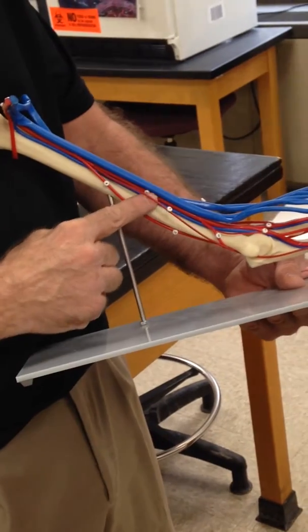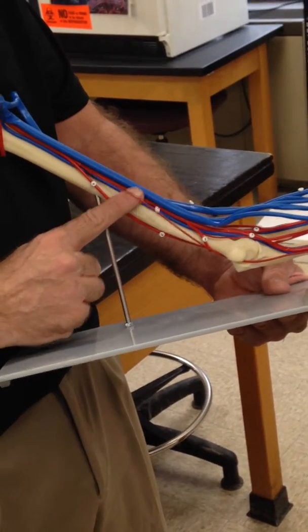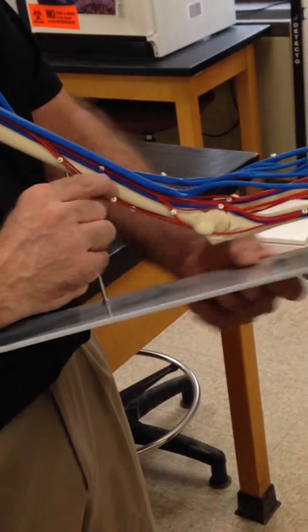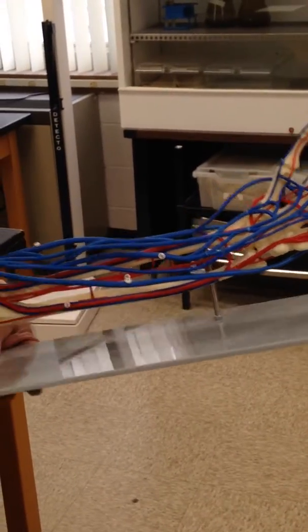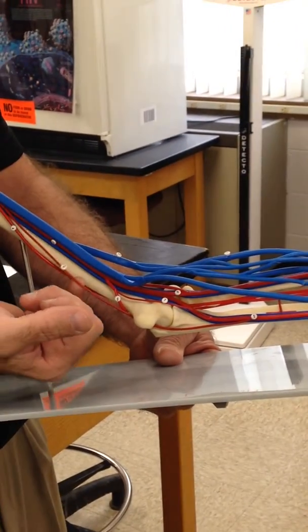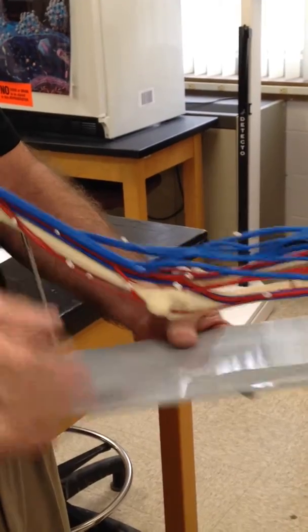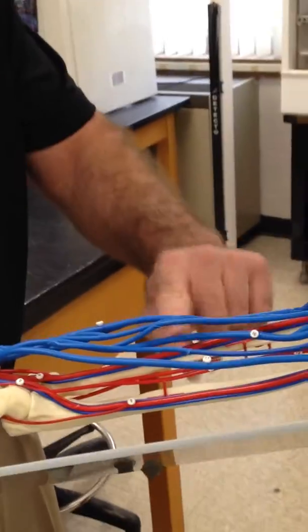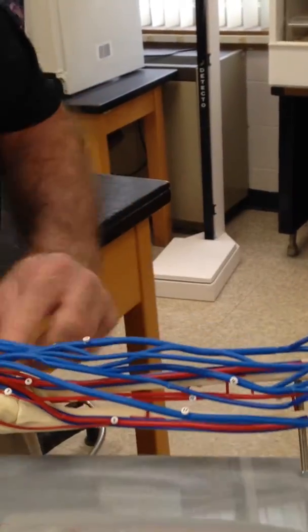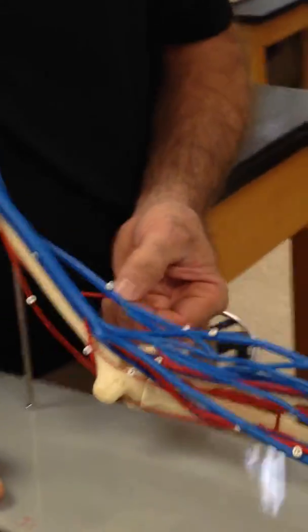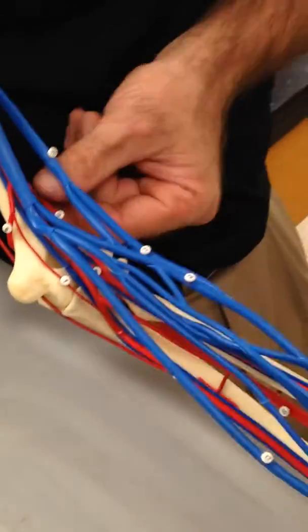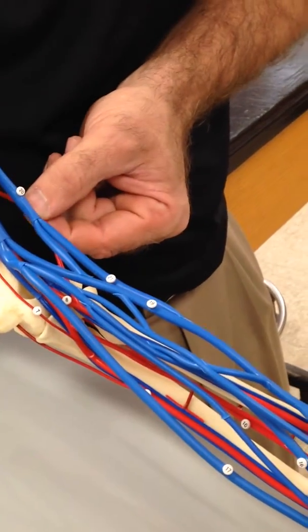All right, this right here is the superior ulnar collateral. And it's going to join the ulnar vein right here. This is the superior ulnar collateral artery is going to join the ulnar artery right here. This is the ulnar artery. And this is the superior ulnar collateral, which will join it. This is the radial artery right here. And you can see the radial collateral right here joining it. So if this is the radial artery, this radial collateral is going to join it right here.